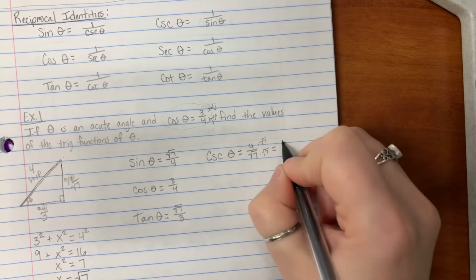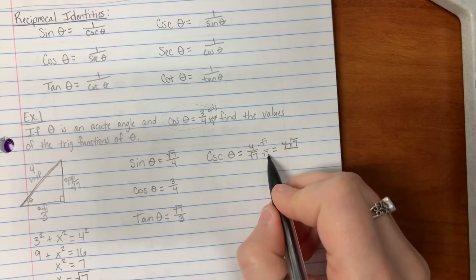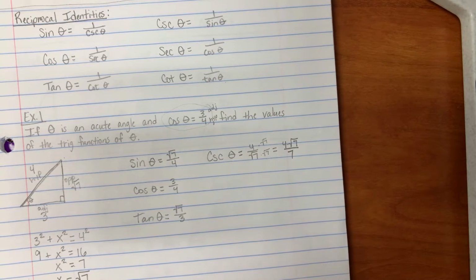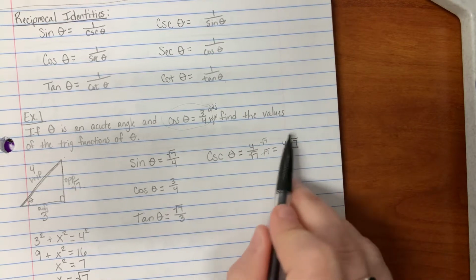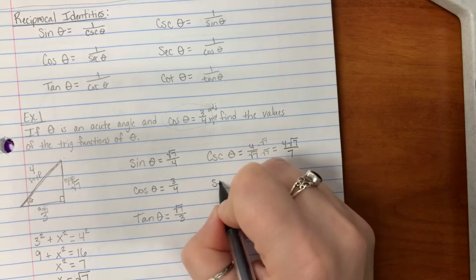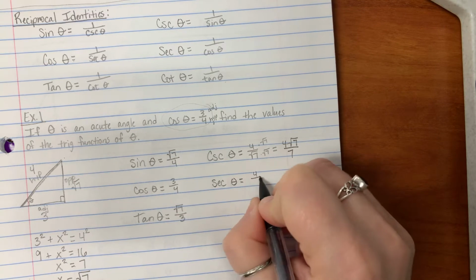And that's going to give me 4 square root of 7 over the square root of 7 times the square root of 7, which is the square root of 7 squared, which is just 7, right? So this is typically how they want you to write it, okay? And you'll get used to that after a while. All right, secant of theta then is going to be 4 over 3.